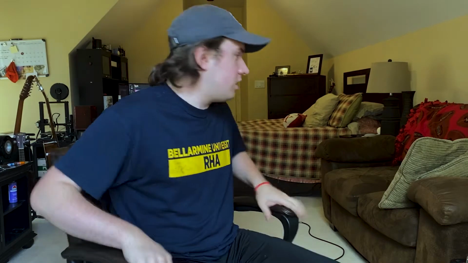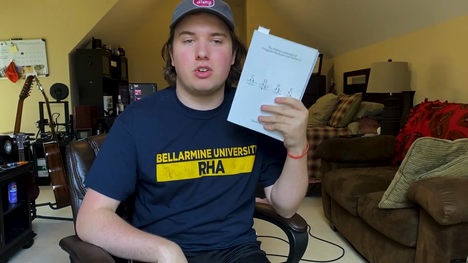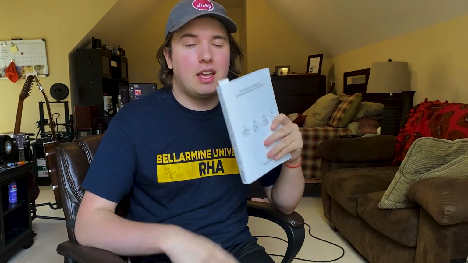The book in question, by the way, is Code. Actually, I think I have it. Boom. The book is right here. Code, The Hidden Language of Computer Hardware and Software by Charles Petzold. And I cannot recommend it enough.